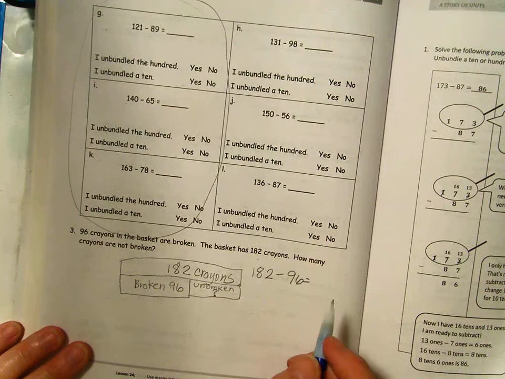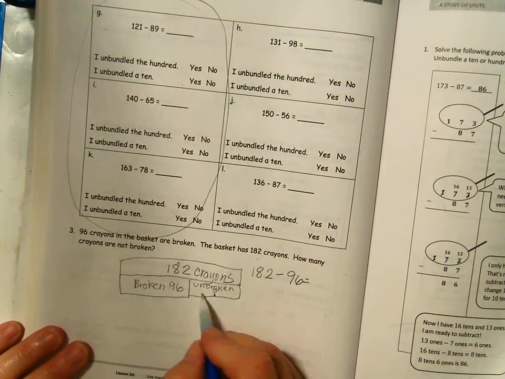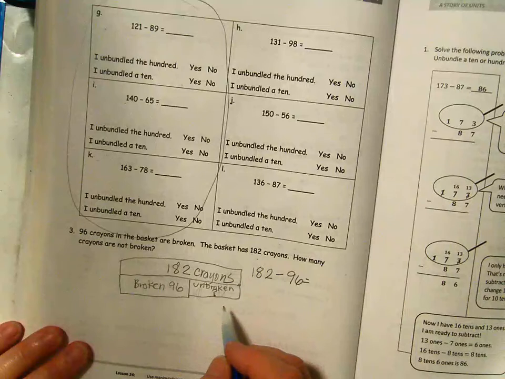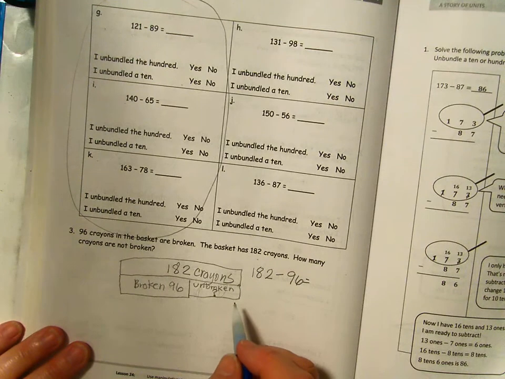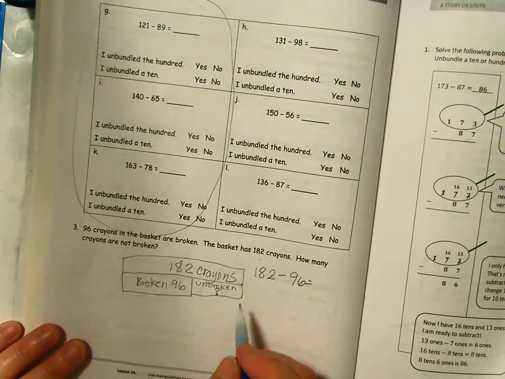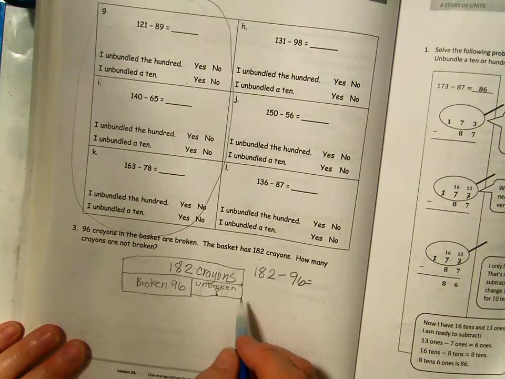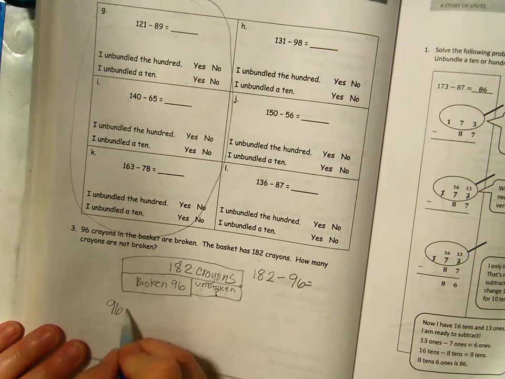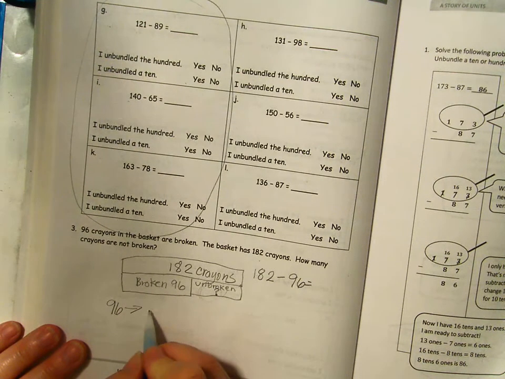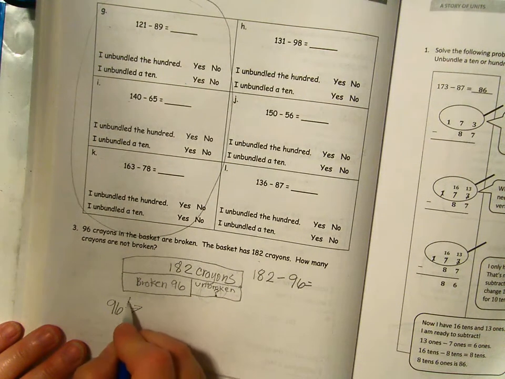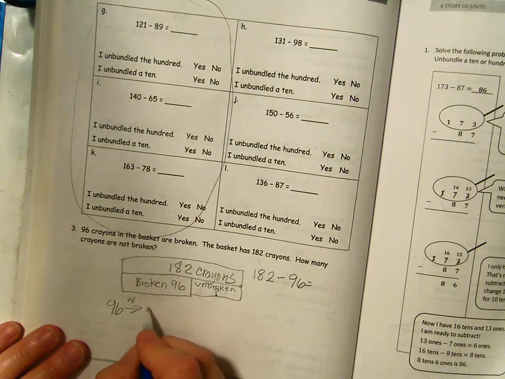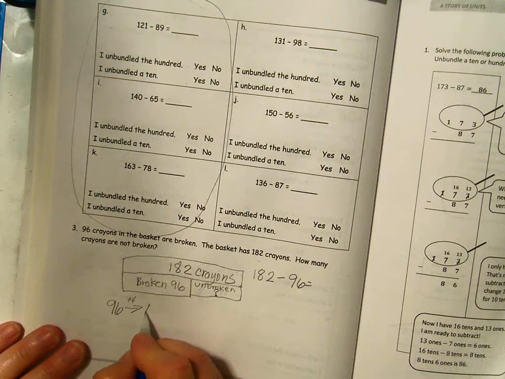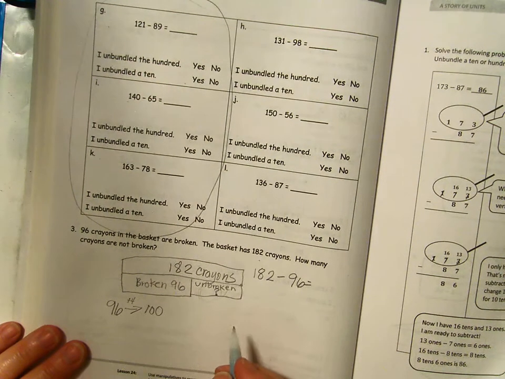How many crayons are not broken? What is this amount here? You may use your place value discs, or you may count on the arrow way to solve this problem. So 96 is what we have here. And if I want to get to a friendly number for counting on, I'm going to just add 4 there, because that will get me to 100.